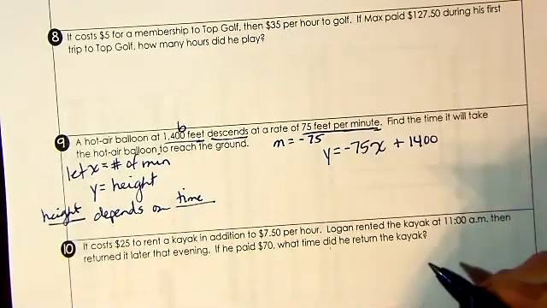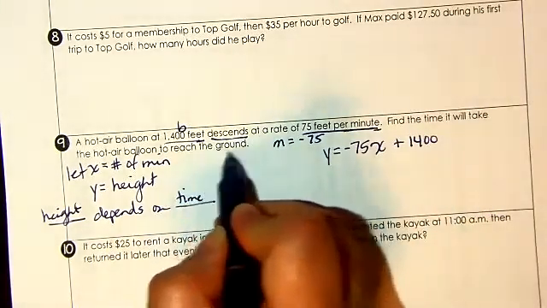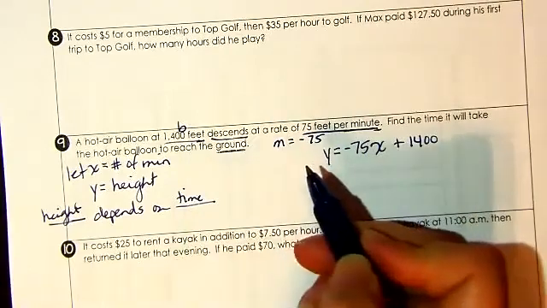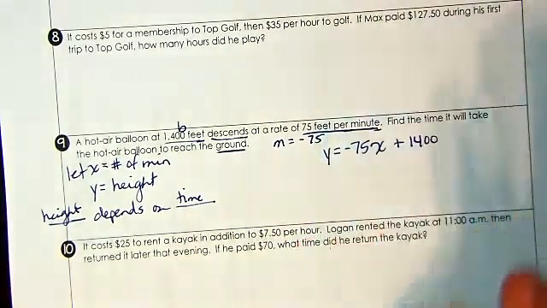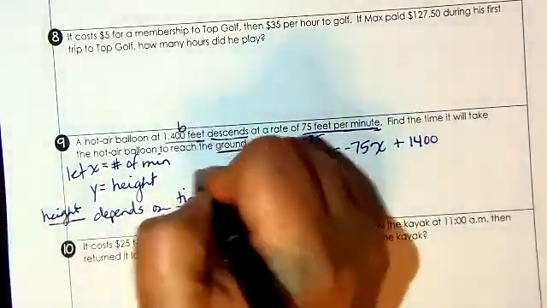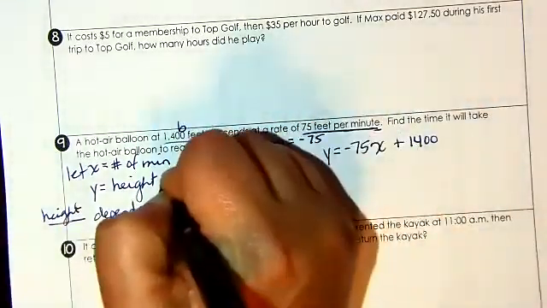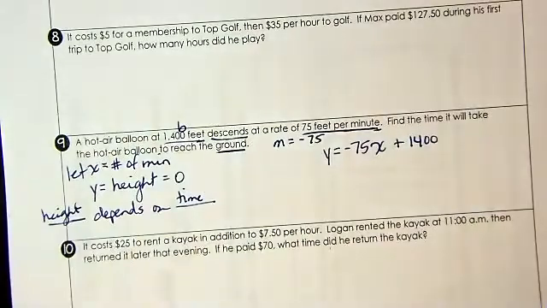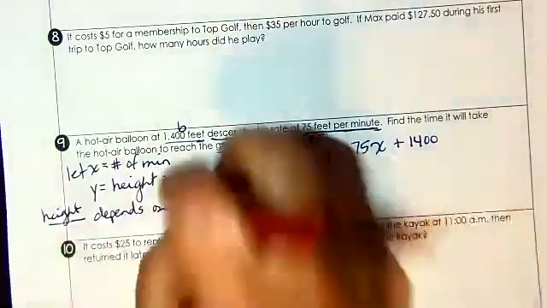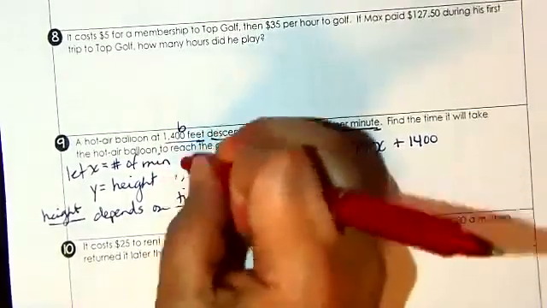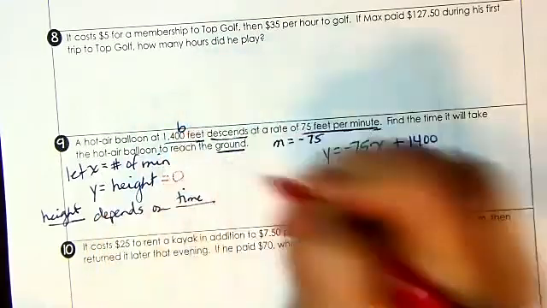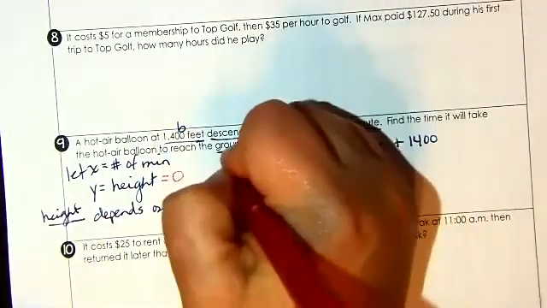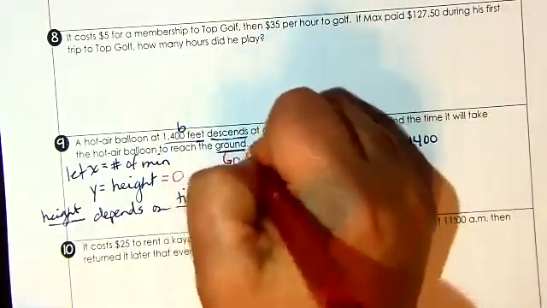So now I've got to think about, okay, what does it mean to reach the ground? Well, what's the height at the ground? That would be 0. There's no height. So therefore, this would mean that y is equal to 0. So I'm going to plug in. I'm going to change colors here when I write this down. Okay. So this means that y is 0, because when it's at the ground, it is at 0 feet.